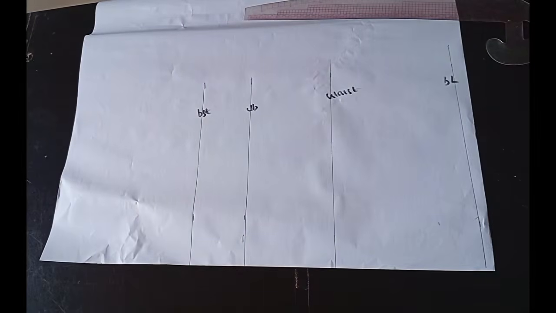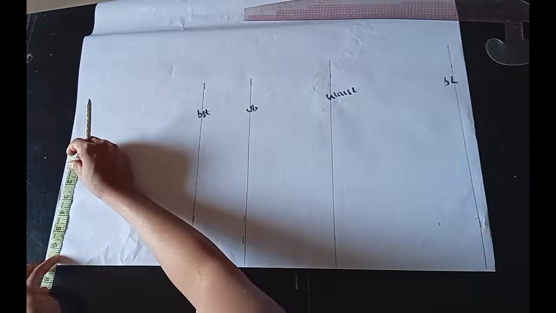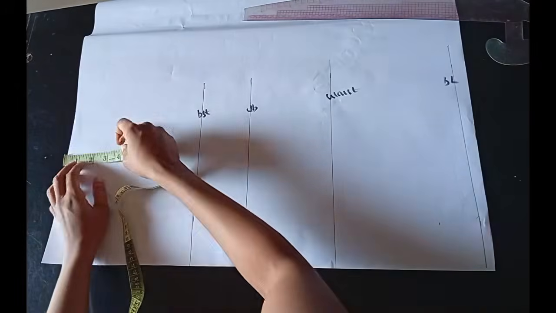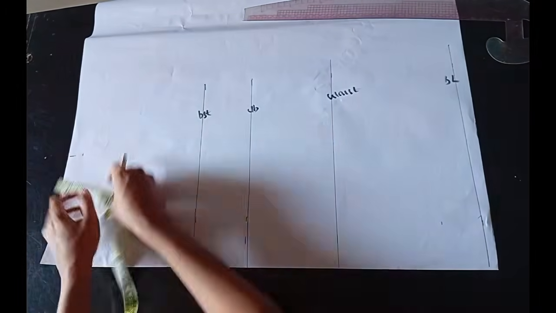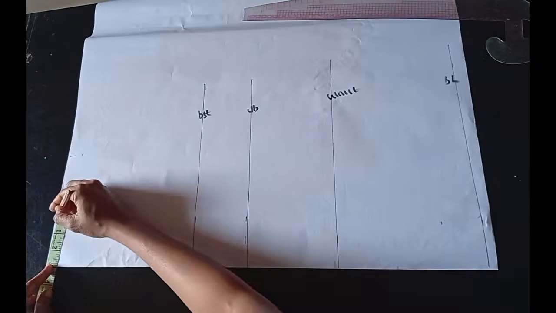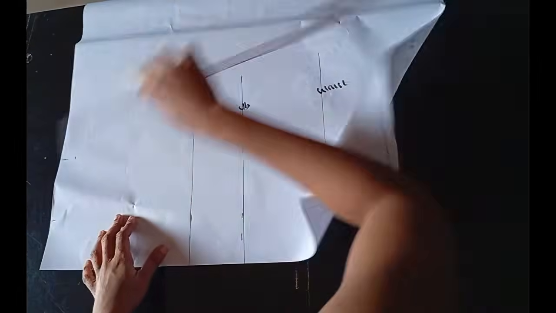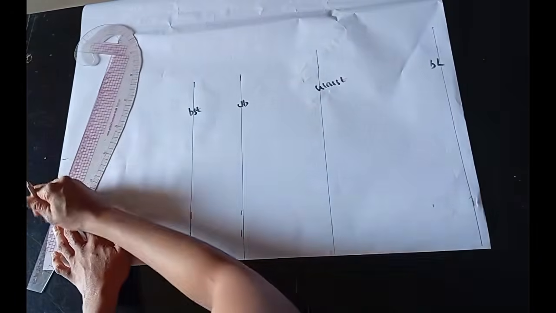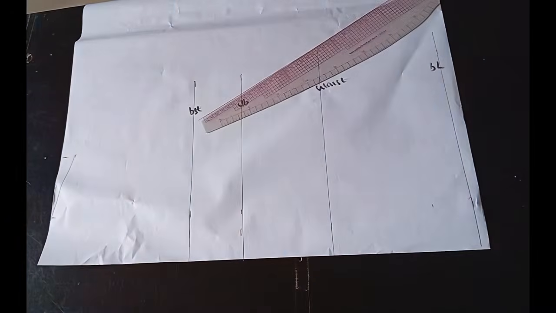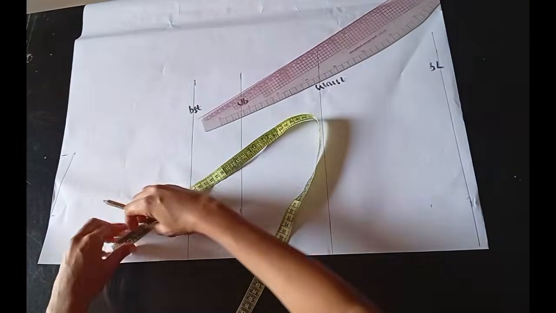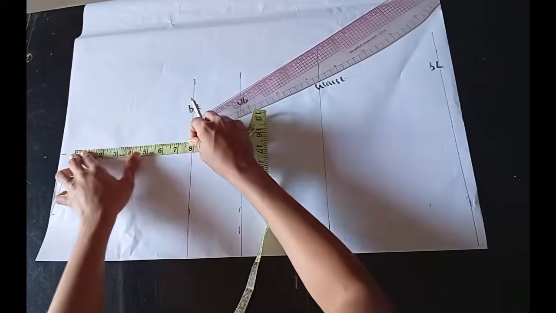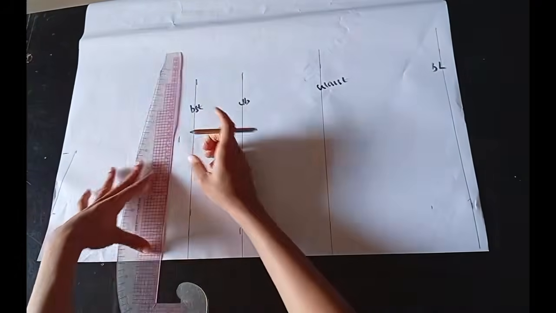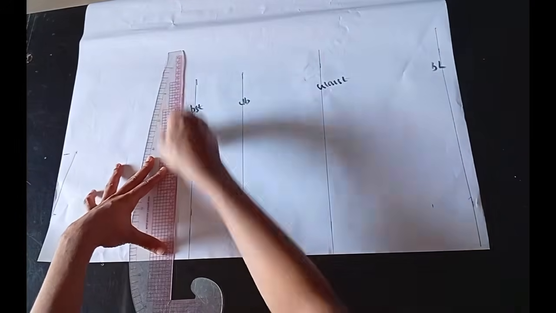So I'll go ahead and mark my shoulder divided by 2. This dress does not have a sleeve. Now I'll come down by 1 inch for my shoulder slope. Go ahead and mark a basic neckline of 3 inches. After that, I'm going to place my ruler and connect. Now the next step is to find your chest line, which is your bust circumference divided by 6 plus 1.5 inches, and I'll draw out the straight line at that point.